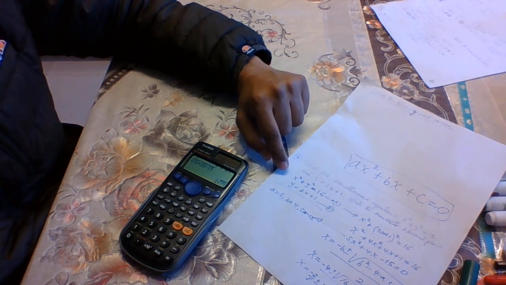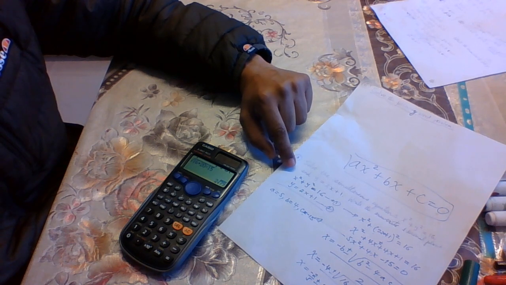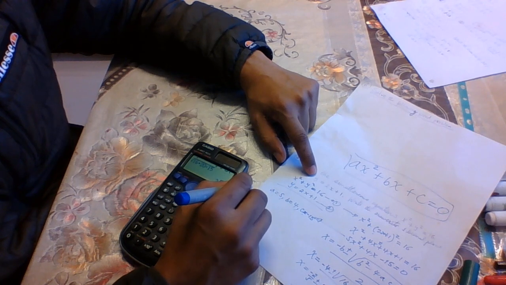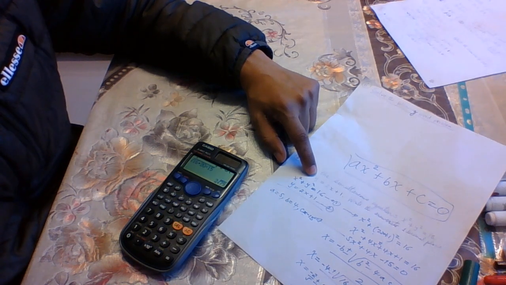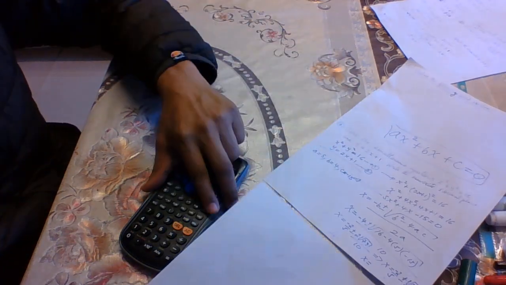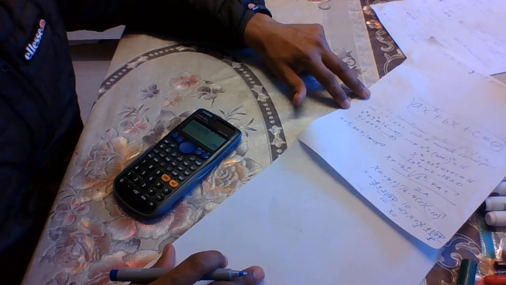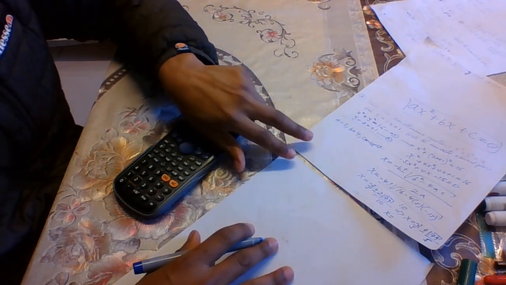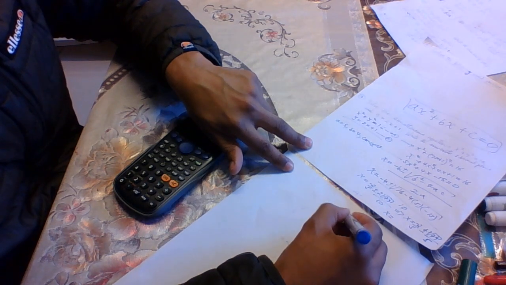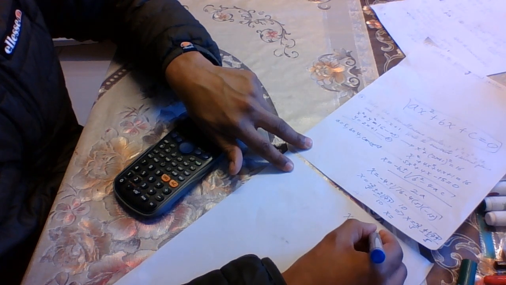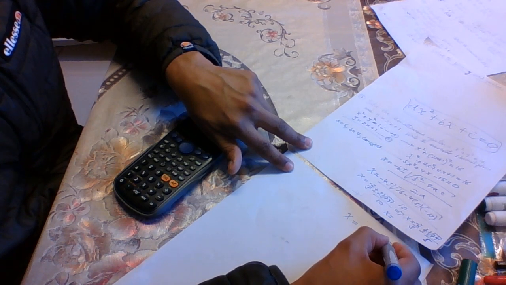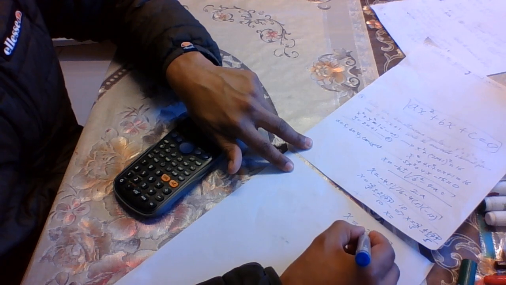Once you get the value of x, you should find the value of y. So let's find y. This can be written as, the denominator is the same, therefore x is equal to minus 2 plus or minus square root of 79 over 5.